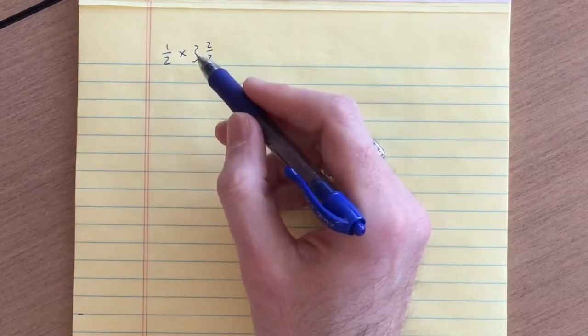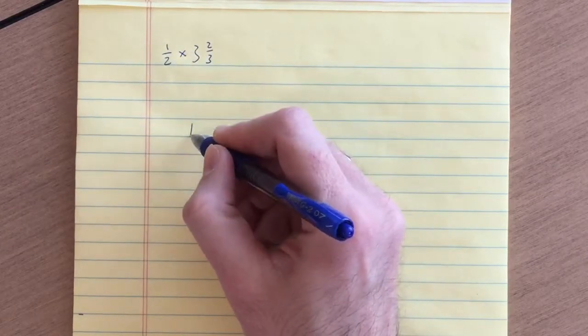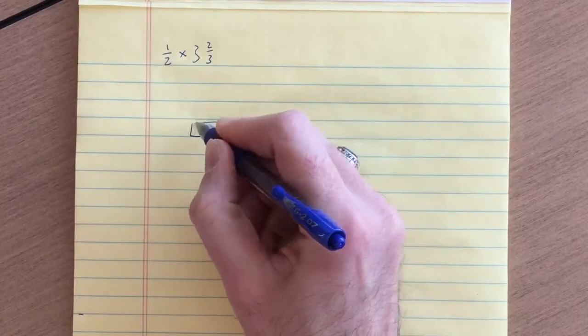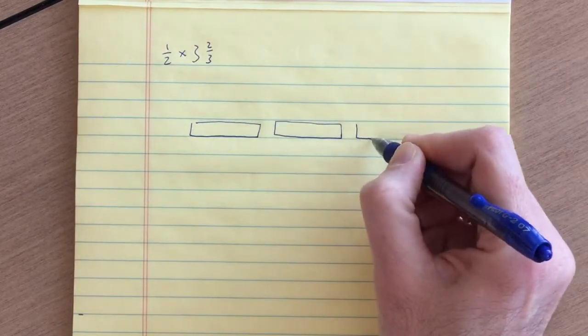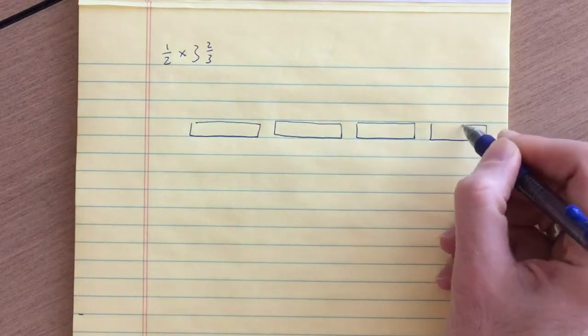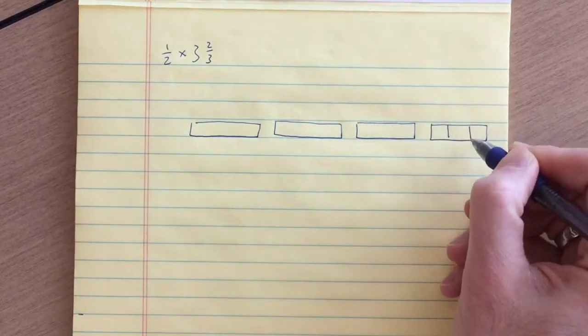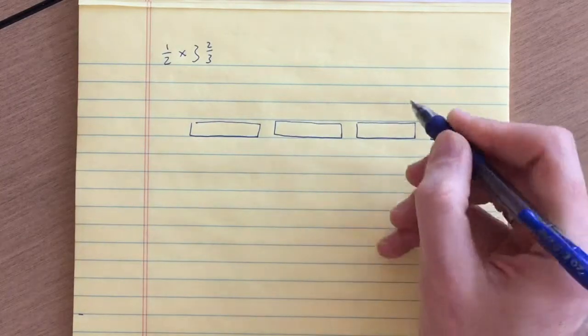So I'm only going to have one group of 3 and 2/3, and I want to show half of that. So 3 and 2/3, I've got 1, 2, 3, and I've got to get 2/3 in here, so I'm going to partition this into thirds, and I'm going to show 2/3 like that.